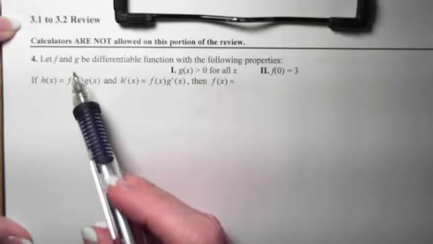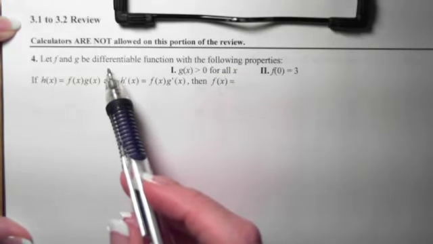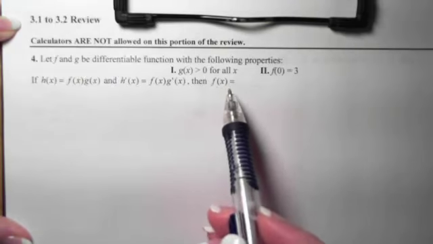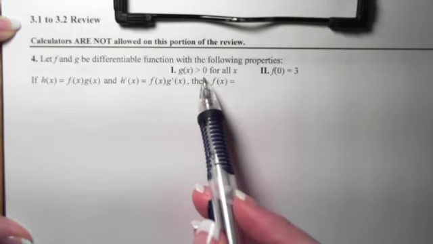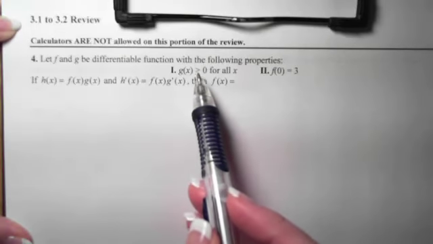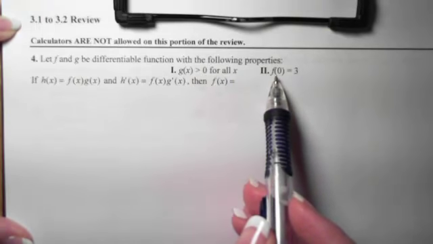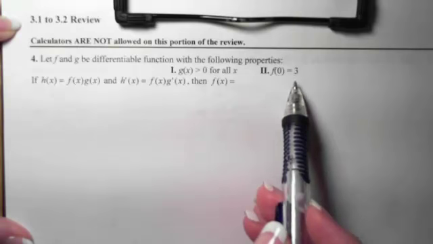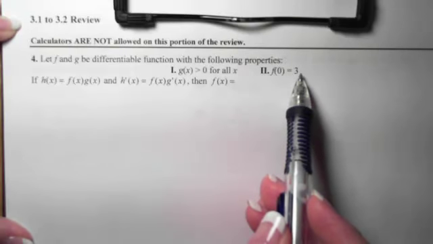It tells us that f and g are differentiable functions, and then I give you two different properties for those functions. The first property is that g is always positive, so the outputs of g are always going to be above the x-axis. And then I give you a single point on f. I tell you that if I plug 0 into f, I'm going to get a 3 out.